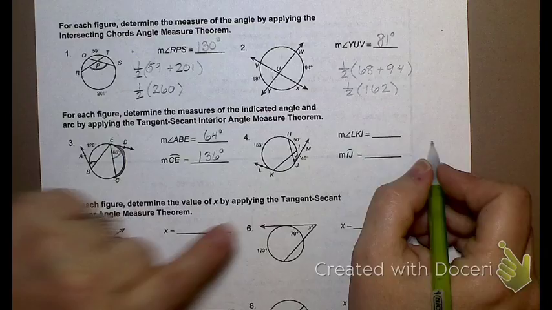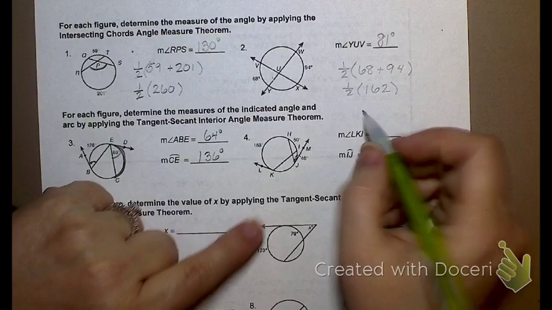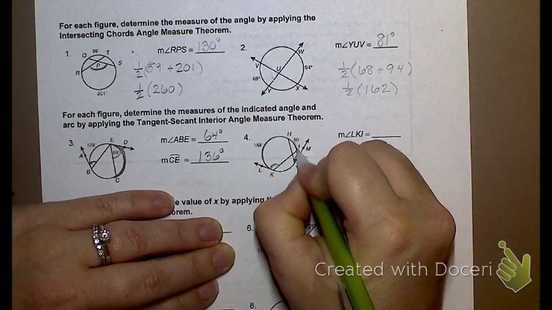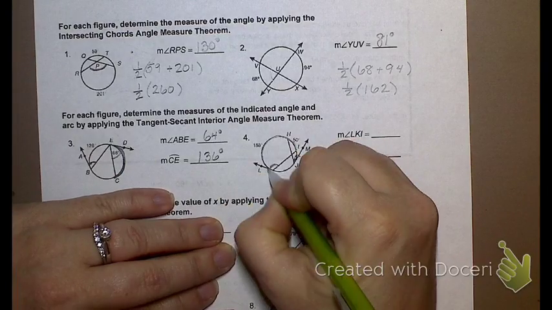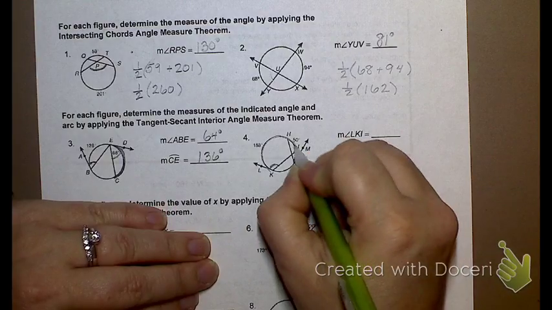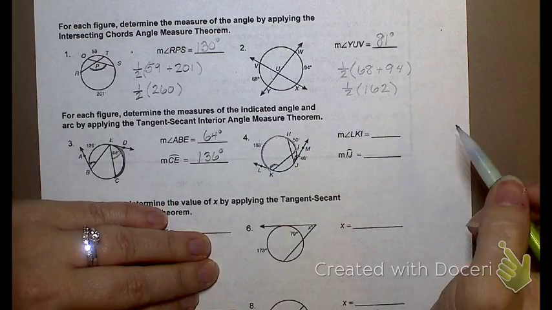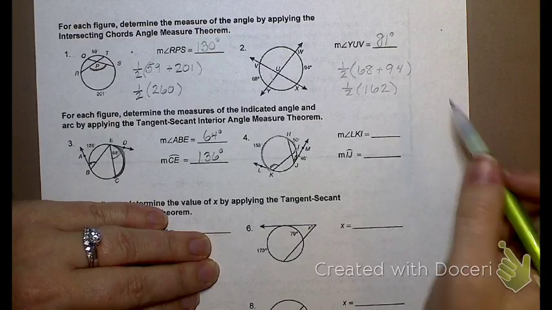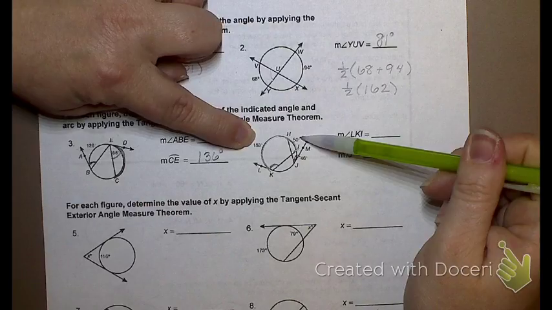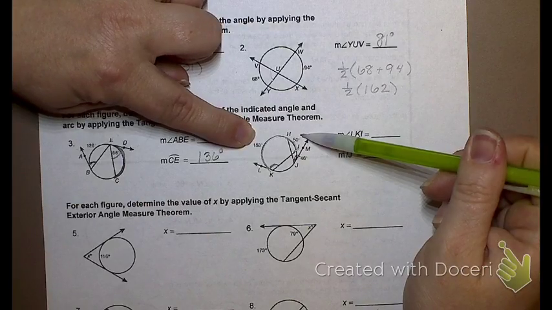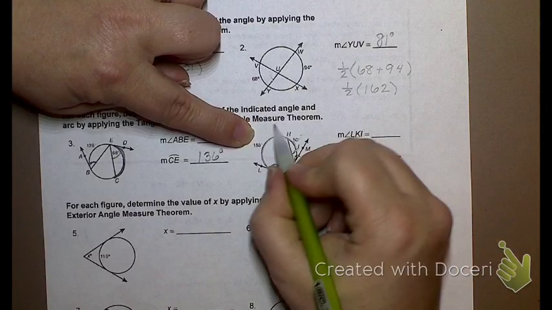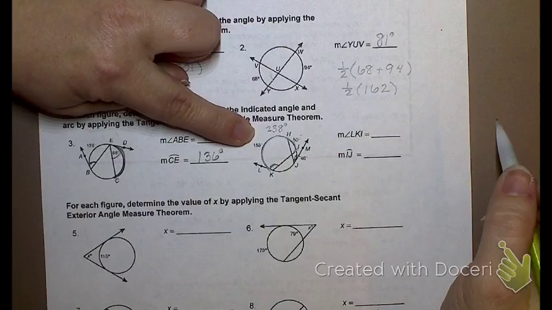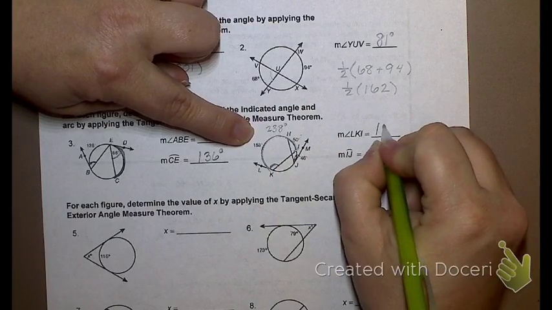Over here, angle LKI, that's this angle right here. Do I know the arc there that ends at I and starts at K? Well, somewhere between K and L. Do I know that arc? It's two things added together, isn't it? So it's 188 plus 50. What's 188 plus 50? 238. So that's the arc. How would I find the angle? Divided by 2, which gives you 119.